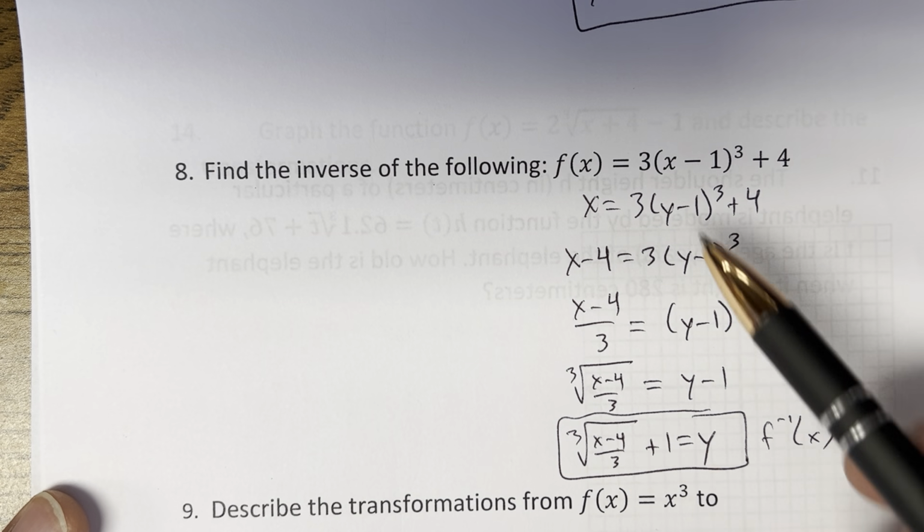Describe the transformations from this to this. And so that 1/3 is a vertical compress by 1/3. We got right 2 and up 4.